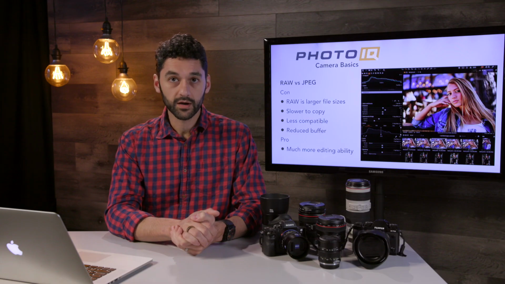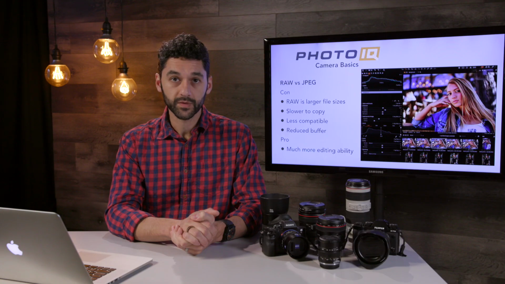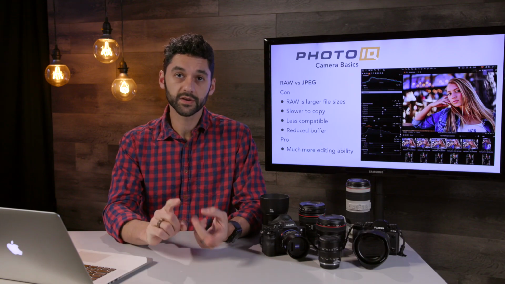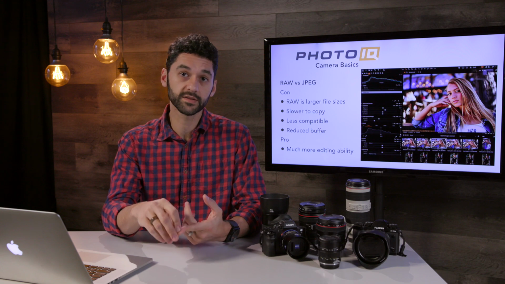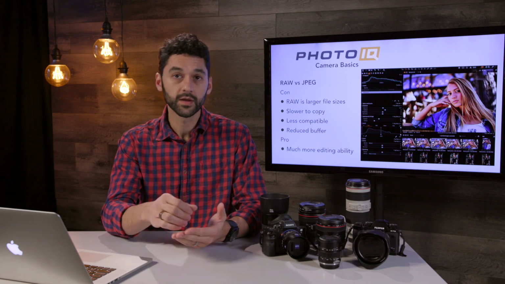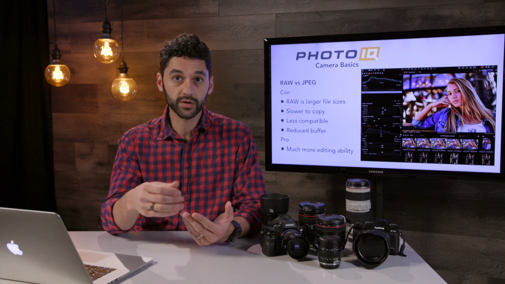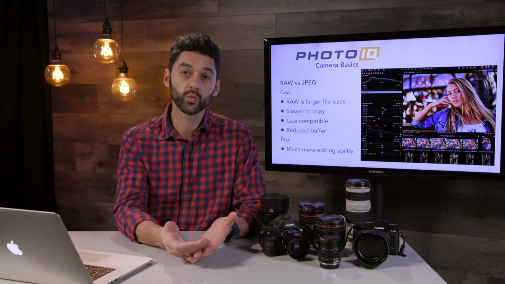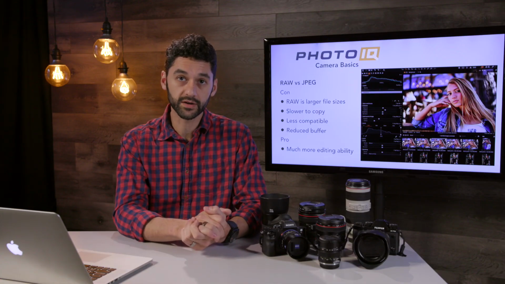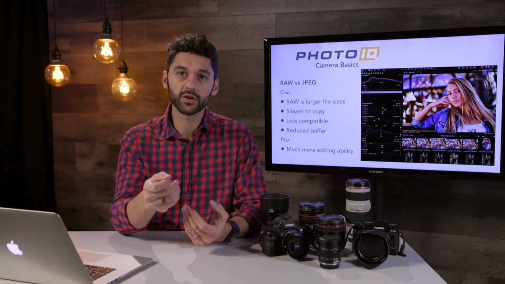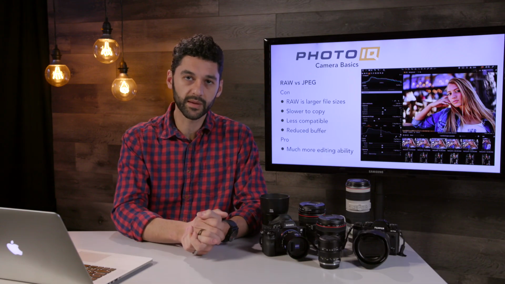RAW files are much larger in file size. They're going to fill up your memory card faster, they're going to fill up your computer faster. They're going to be large, which means that they're going to be slower to copy. They're also going to be slower to write to the memory card when you're shooting. So when you take an image of a RAW file on your camera, it's going to take just a little bit longer to record that data on the memory card.